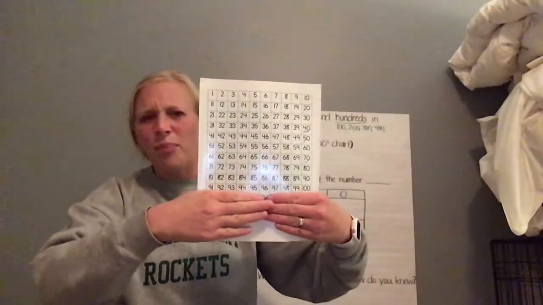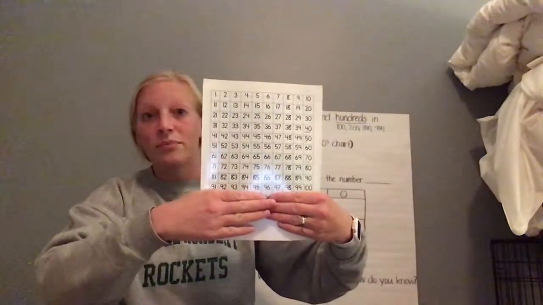Okay. How many tens do we have in 100? Let's count them. 1, 2, 3, 4, 5, 6, 7, 8, 9, 10 tens. How many little boxes do we have? 100. What are those little boxes worth? 1. Absolutely. Can I show you something kind of cool?